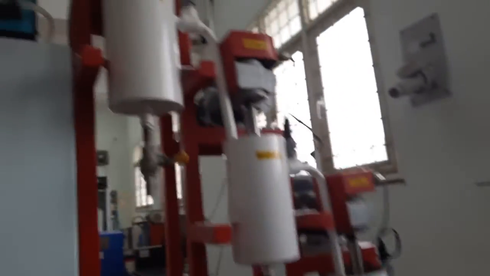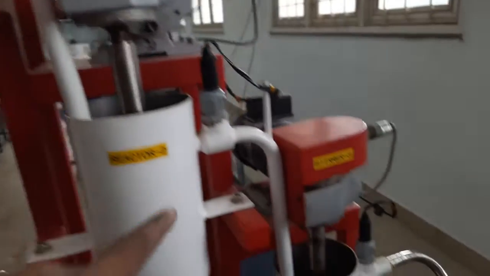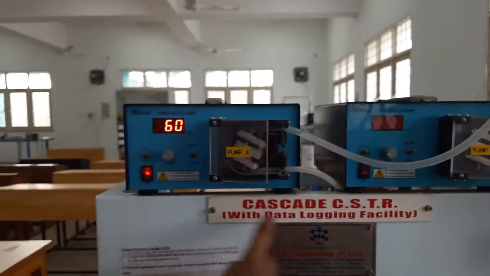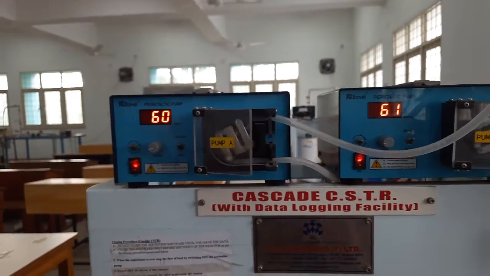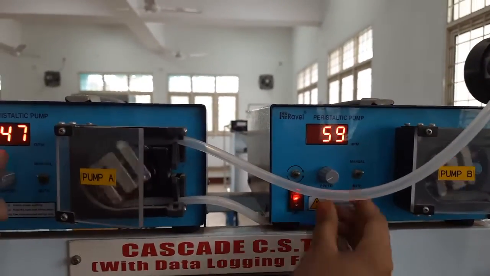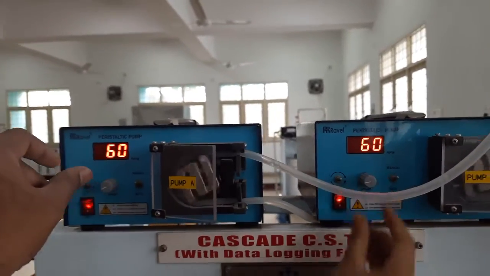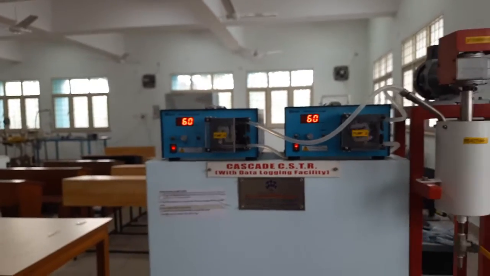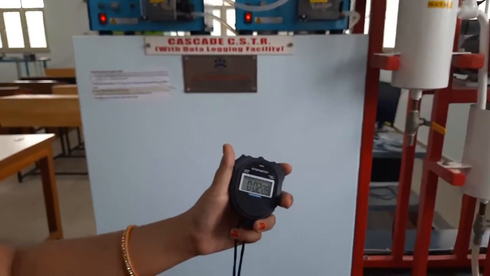Remember, last time we did only one CSTR. We have to ensure that this is rotating. Yes, all CSTR stirrers are working. So once we have done that, we already switched on the main switch. Now we can switch on the peristaltic pump and keep 60 rpm in both. Even if in the beginning it is at a different rpm, we have to ensure that the first reading is done at the same rpm. So in both peristaltic pumps we are keeping 60 rpm and we start the stopwatch.